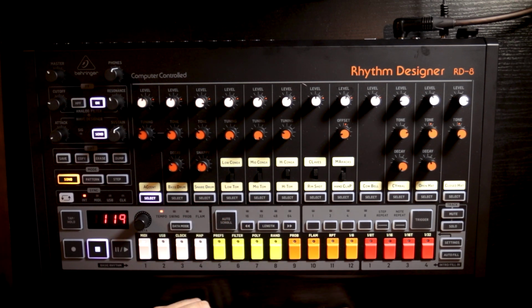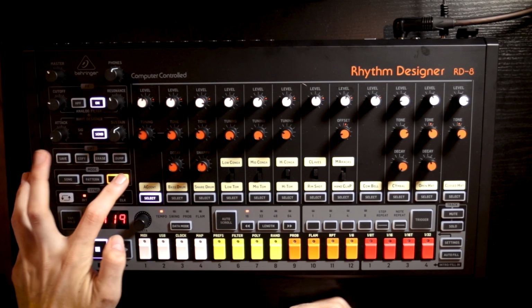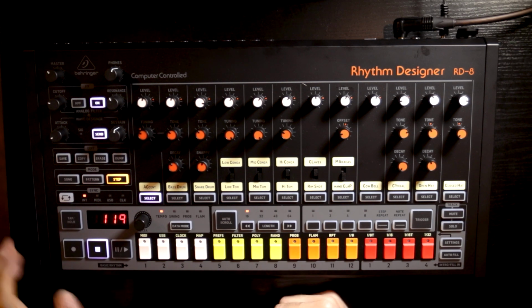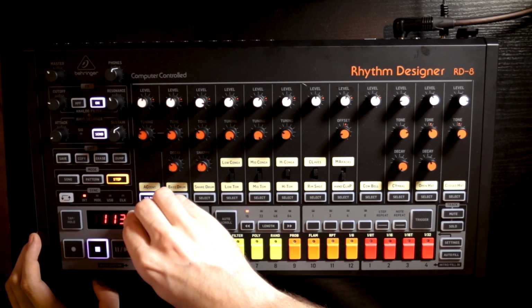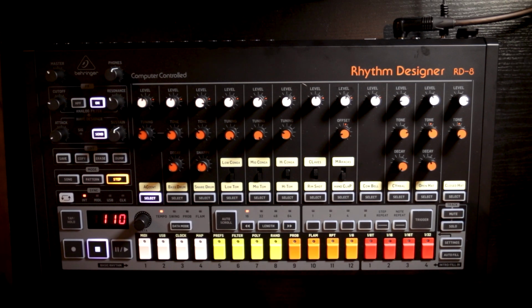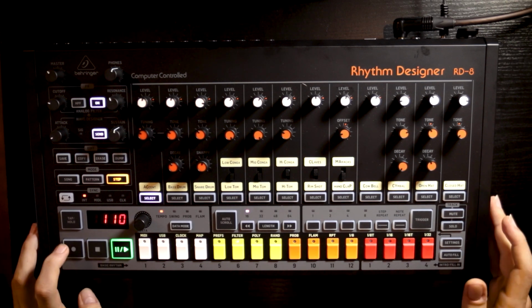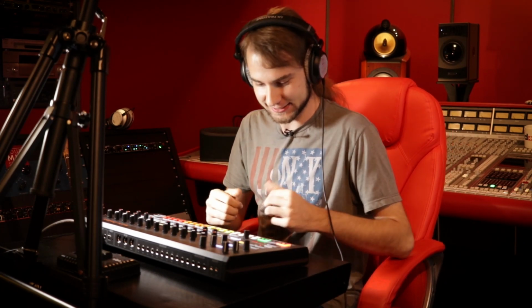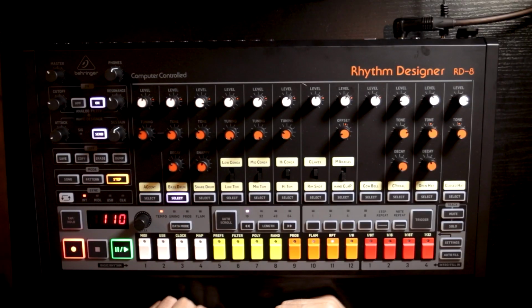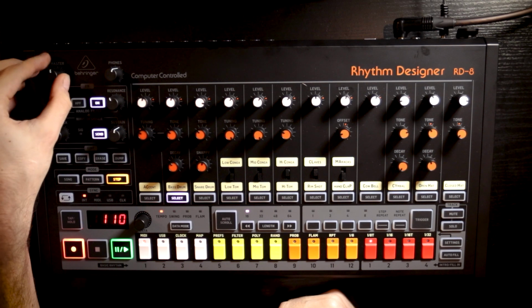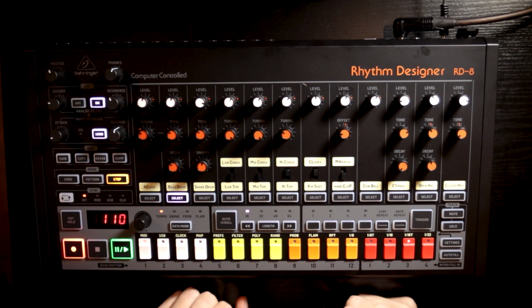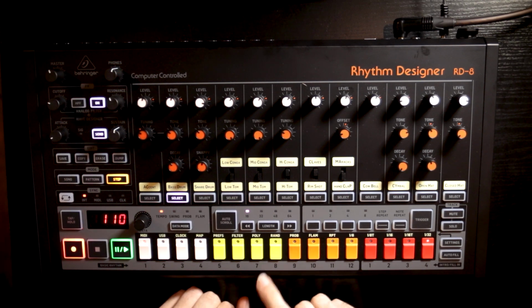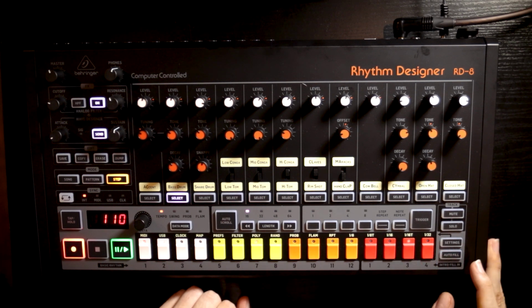So let's go through some very basic sounds. I'm going to put it on step. I'm going to choose 110 beats per minute. Why not? Going to press play, record, and I hope everything works out the way I want it to. So let's give it a try. Let's go to bass drum first, and there it is. There's the bass drum. So let's do something like this right here.